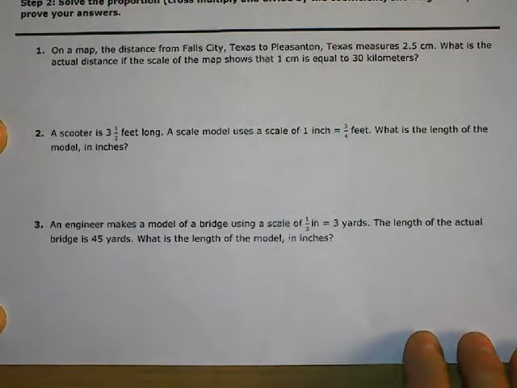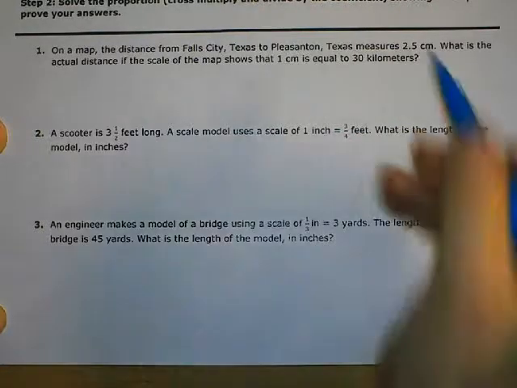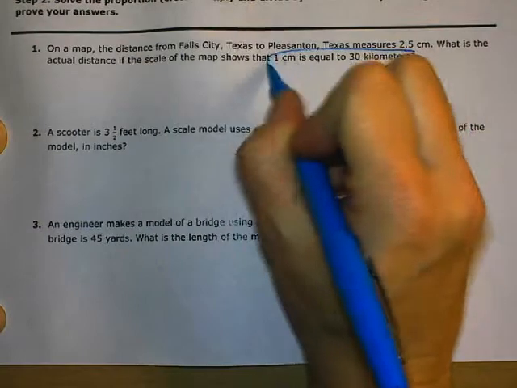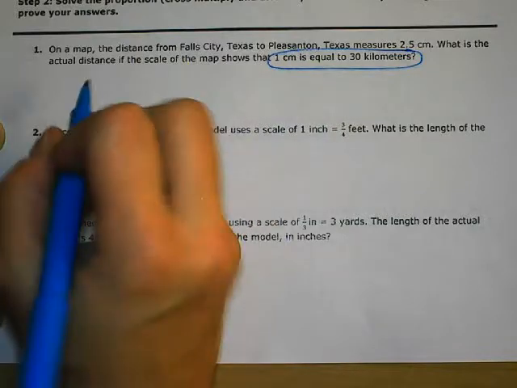Let's look at number 1 together. On a map, the distance from Falls City, Texas to Pleasanton, Texas measures 2.5 centimeters. What is the actual distance if the scale on the map shows 1 centimeter is equal to 30 kilometers? The ratio is together. It usually will be when you're reading these word problems. I can't say that it always will be, but it usually is.